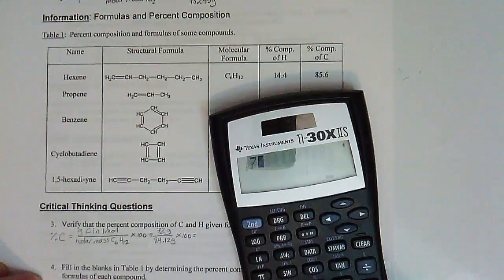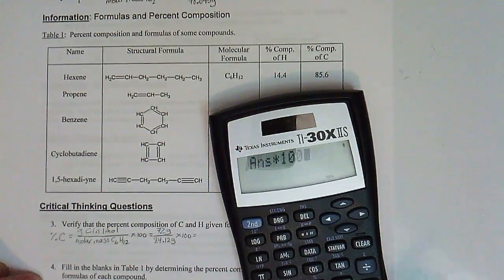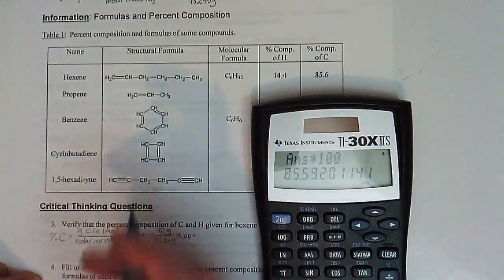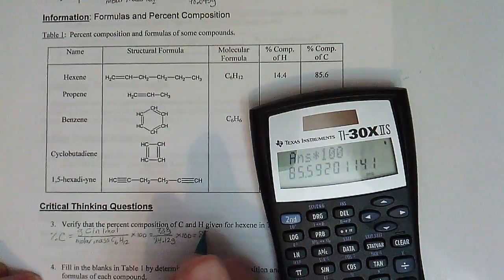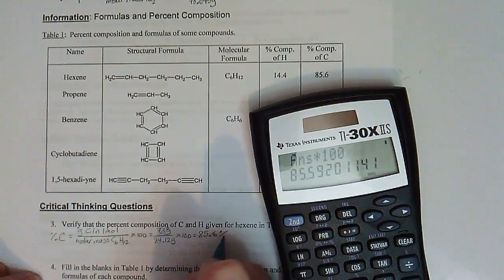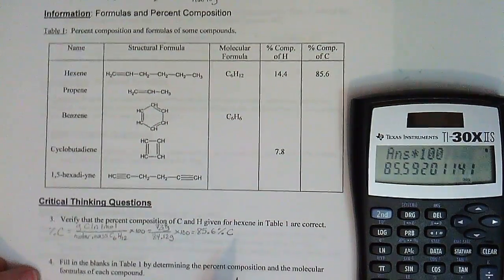So I'm going to take my 72 divided by my answer, multiply by 100, and we'll say this was 72.0, so we'll say 3 sig figs. So we get 85.6% carbon.